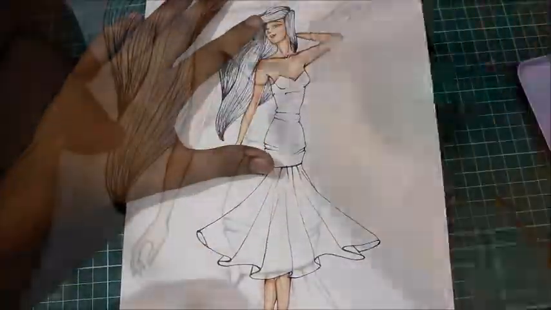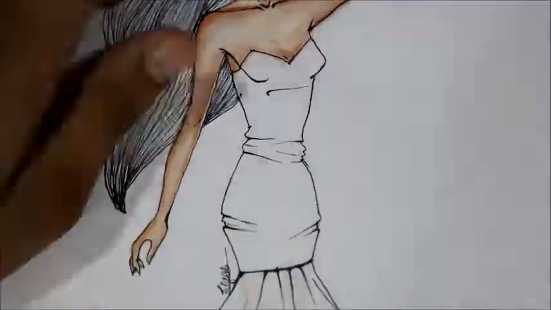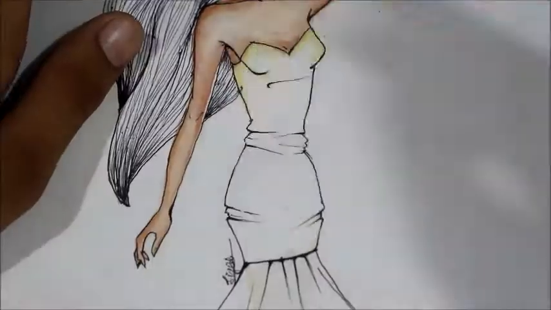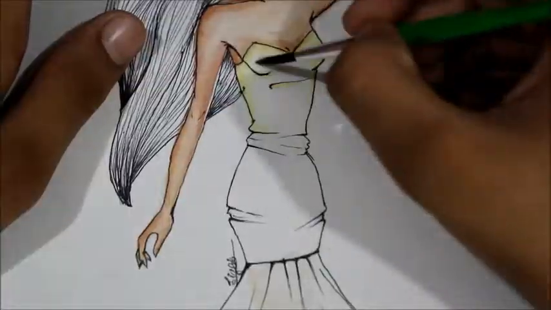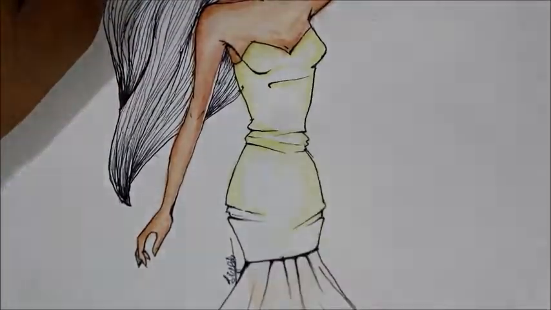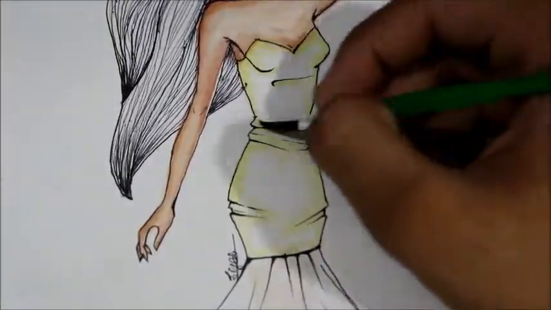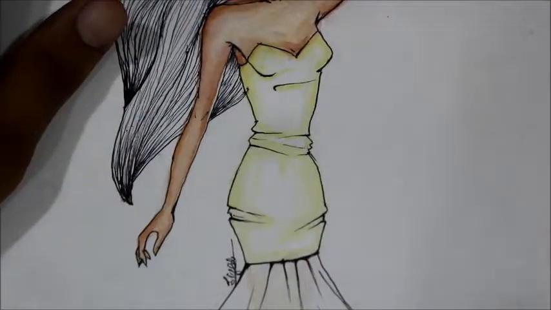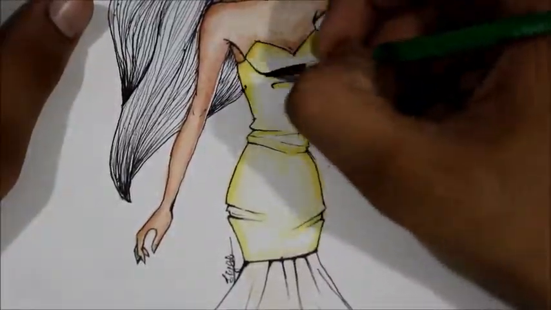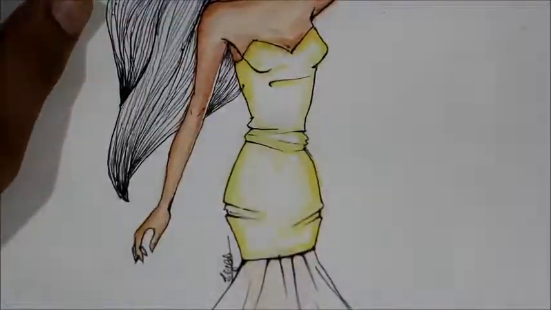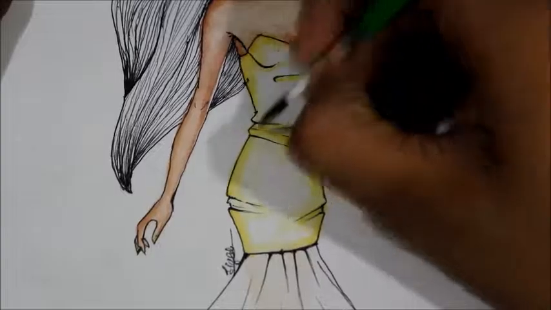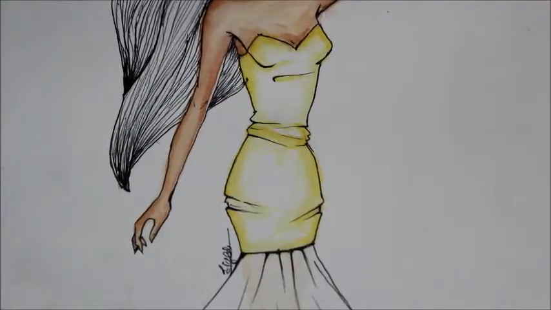This illustration and this particular video is actually longer than I had expected, mostly because of the part where I added detailing to the sequins with my glitter pens and such. That part took ages to complete. And as you can see, I'm now coloring the bodice, and there will be some hint of sequins in the bodice as well.